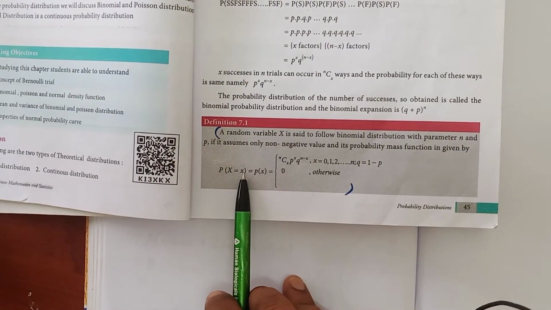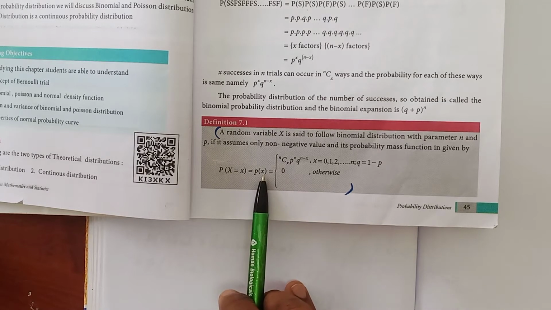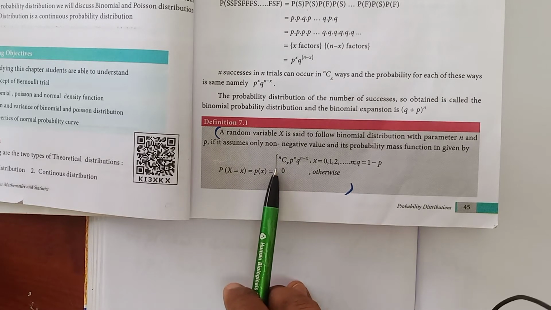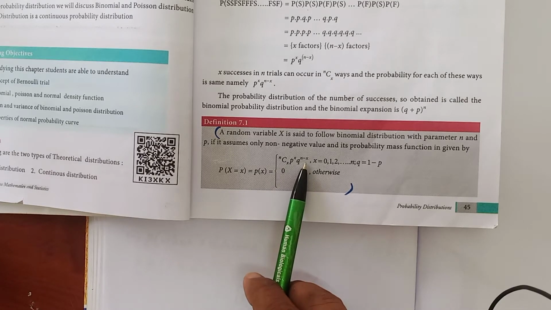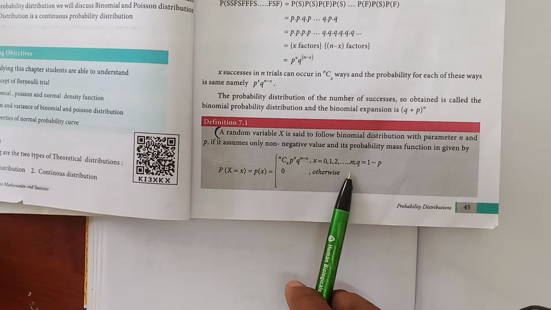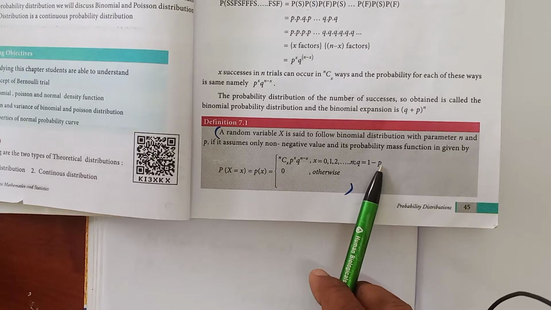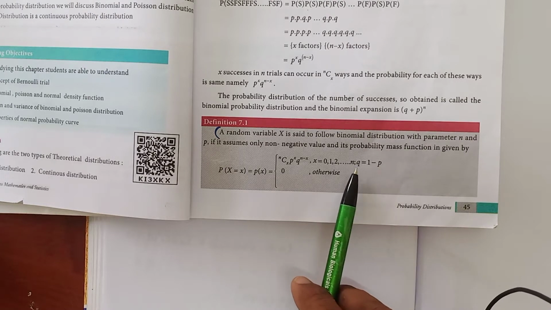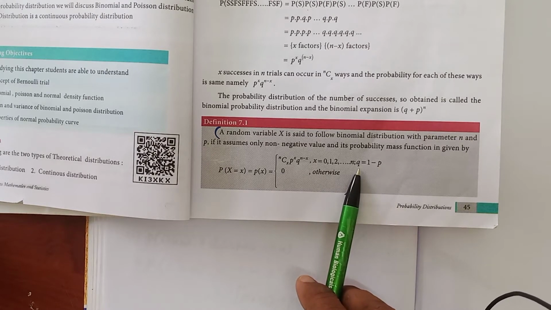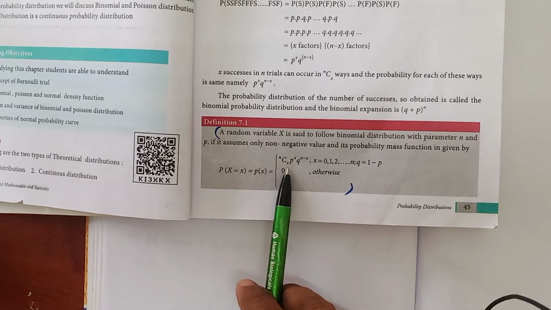Here is the binomial distribution formula. Probability of capital X equal to x, that is P of x equals nCx into p power x into q power n minus x. x can take the values 0 to n. Here q is equal to 1 minus p. Small p represents probability of success, small q represents probability of failure, and small n represents number of trials. Here small x represents number of successes.